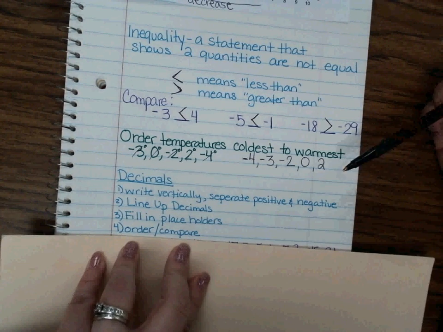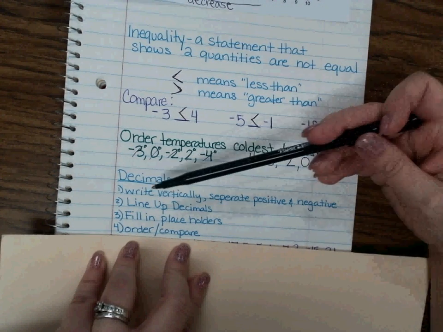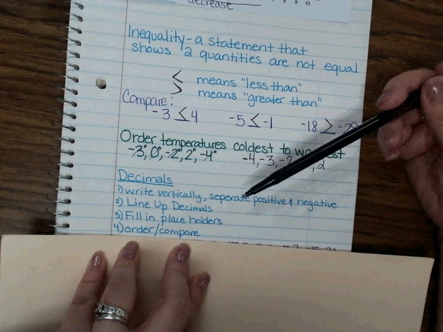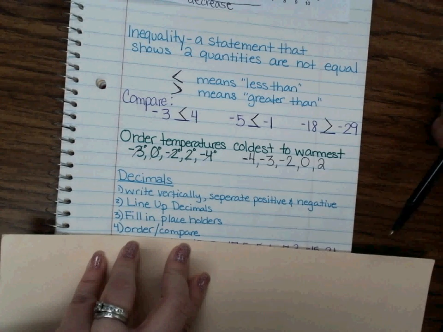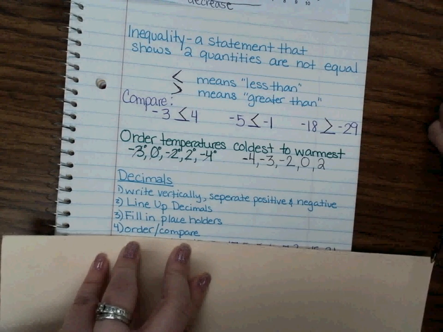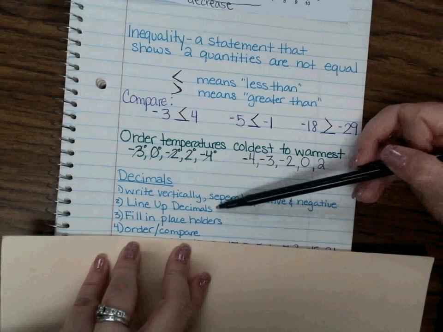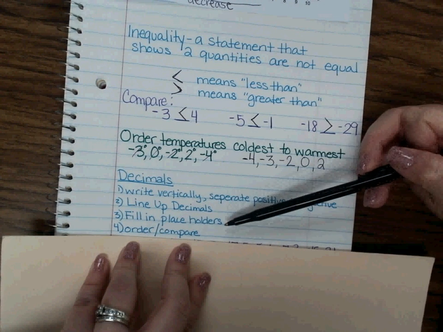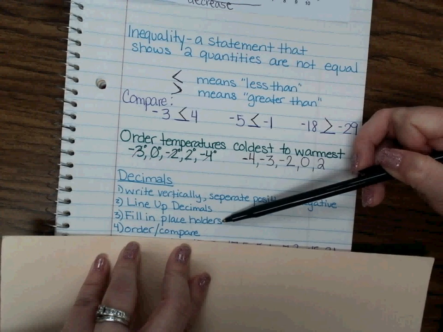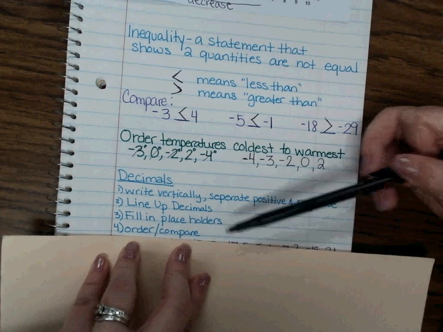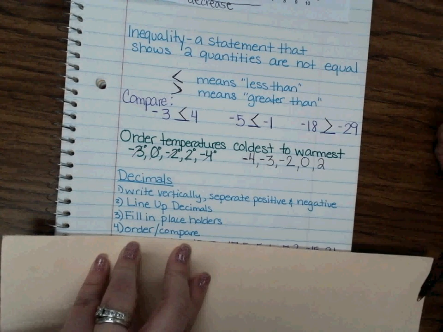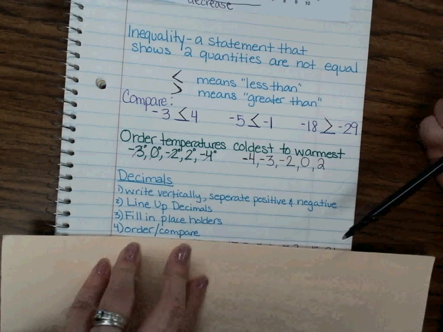So if we're given a list of decimals, the first thing I'm going to do is write them vertically. I'm going to separate my positives and my negatives. That way I can order my negatives and then order my positives. The second thing I do is line up my decimals. I put in placeholders, those are zeros, so that all the numbers have the same digits. And then I can order and compare. Okay, so after you've written this down, let's look at our example.